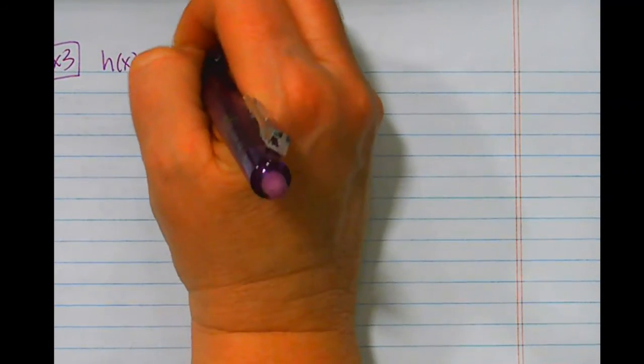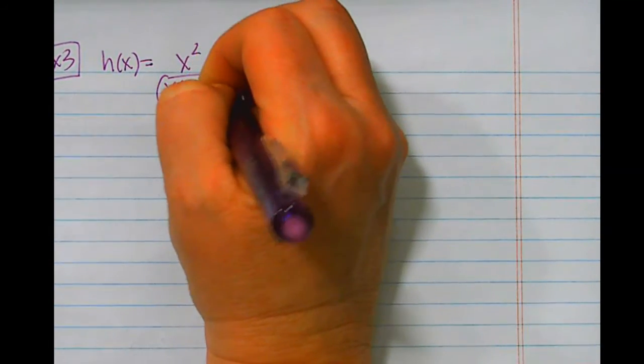Let's do some more. Let's say that we have this equation. This is example 3. And I'm going to go ahead and factor this for you. I'm going to write it down factored so we can just concentrate on all the things we can pick out. So this is h of x. It says x squared plus 1 on the top and x plus 5, x minus 3 on the bottom.